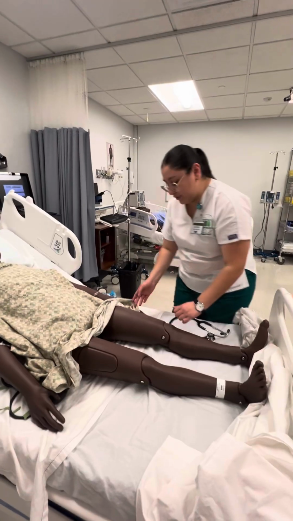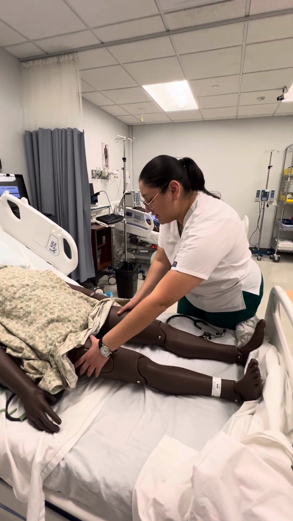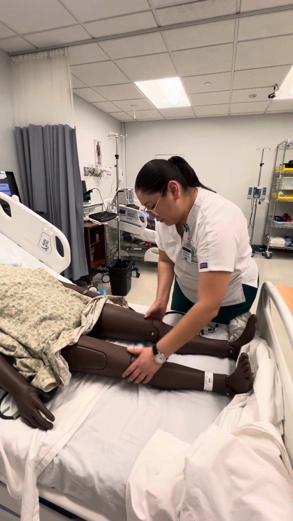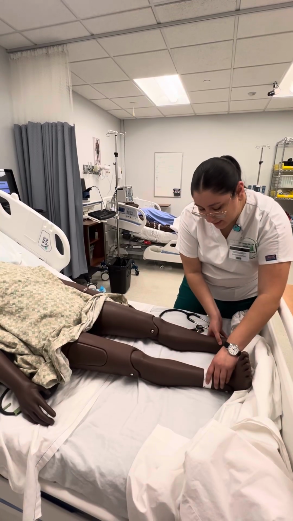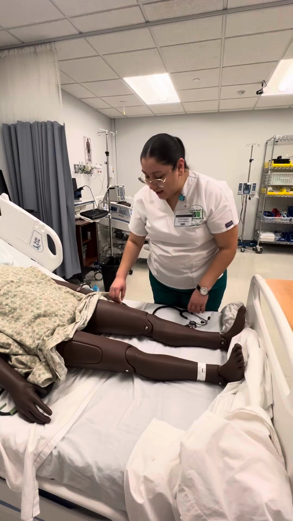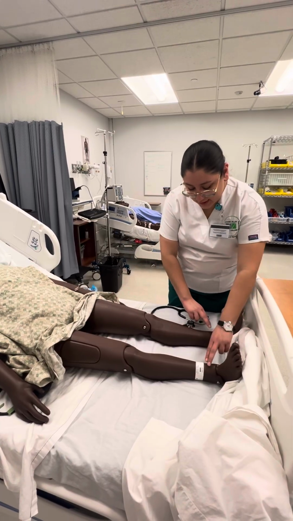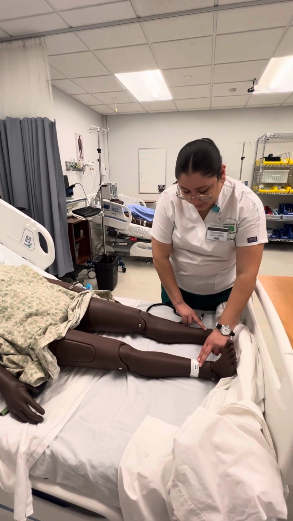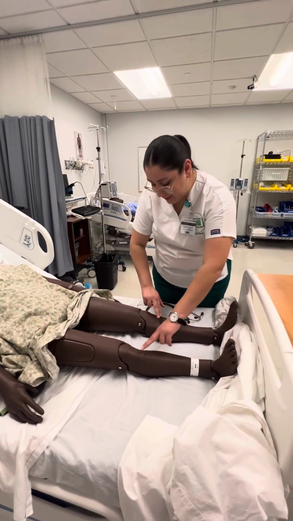Here we're going to assess the patient for symmetry, temperature, and ask the patient if they have any tingling, any numbness, any pain. So we are going to assess for any edema on both legs, starting from the bottom to top.